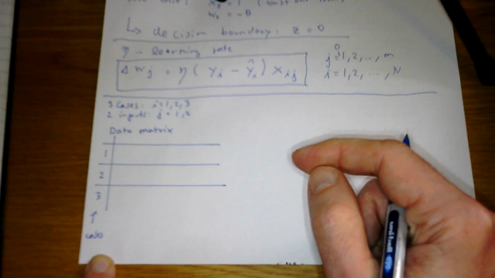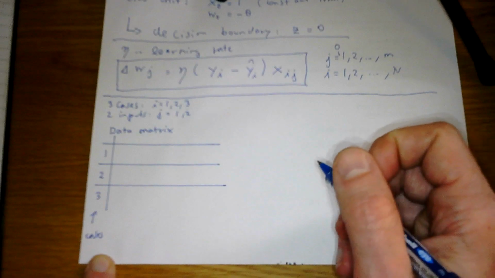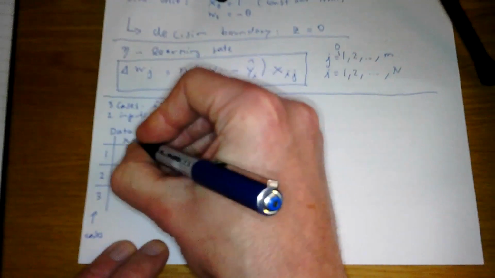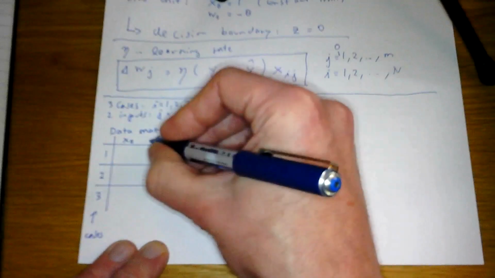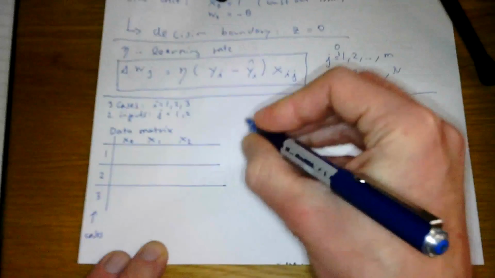We have capital N rows, depending on how many cases we have in our data. Then we have x0, which is our base, x1, x2. That is our constant term.